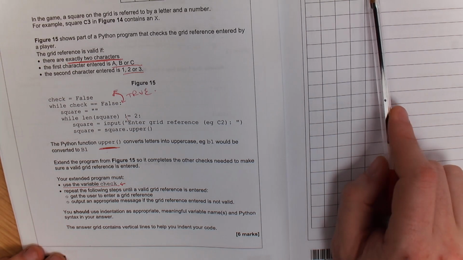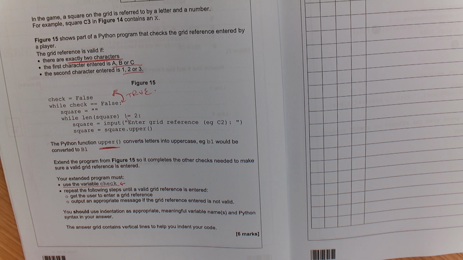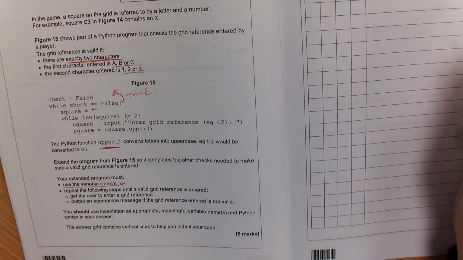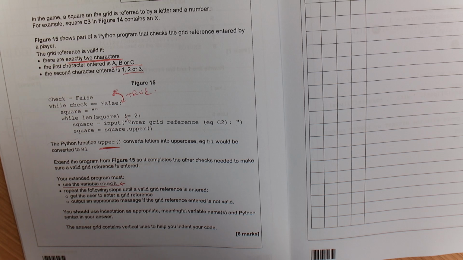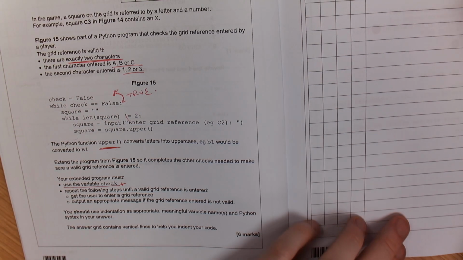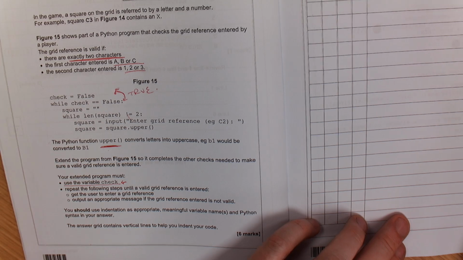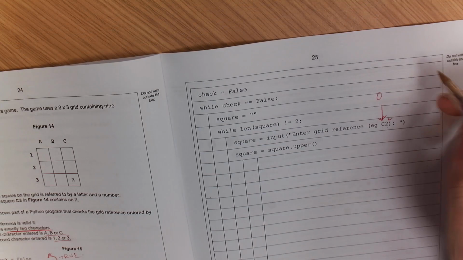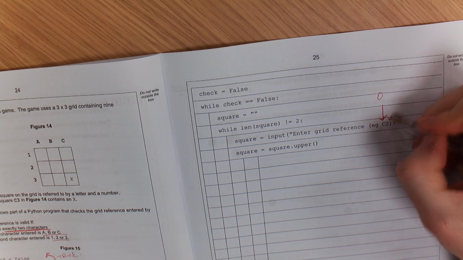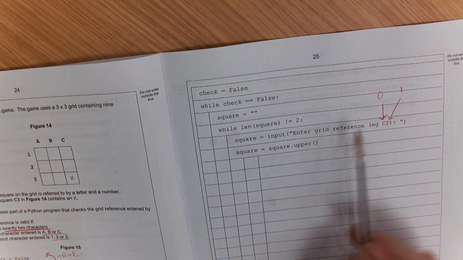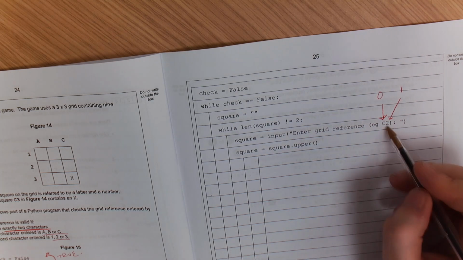Now, it's converted to upper. All you really needed to do on this to get the marks is separate the reference. If somebody has typed in C2, this goes back to your understanding of substrings. If that is C, what is the position? If I've put in C2, what is the position of the first letter in the string? What is the position of the second one in the string? 1. So you need to check that that is a letter, and you need to check that that is a number.